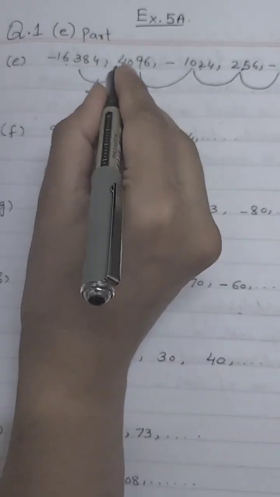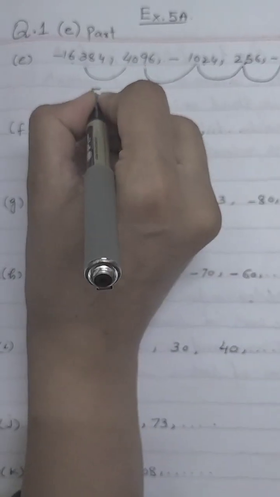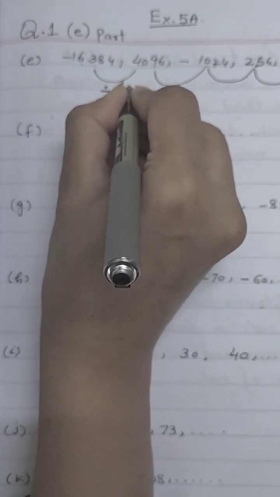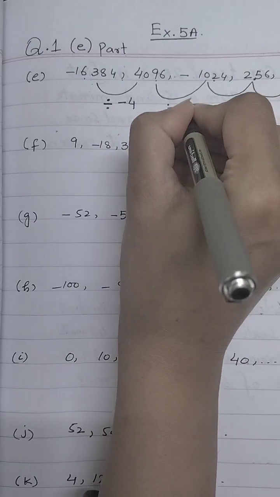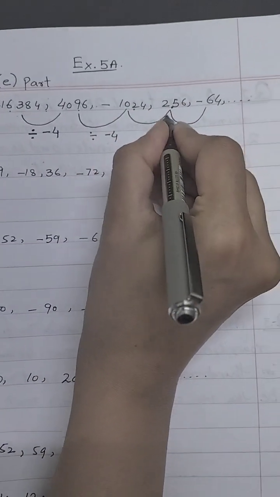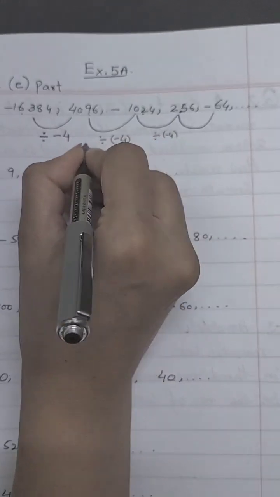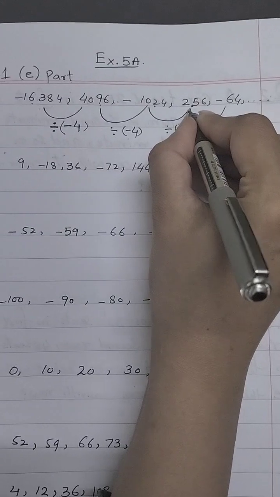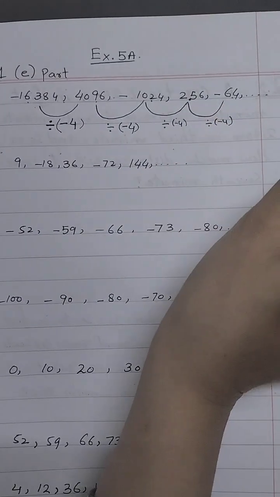Like for example, if you have a look on it, it is divided by minus 4. We get this one. When you divide it by minus 4, you get this one. And when you divide it by minus 4, you get this one. When you divide it by minus 4, you get minus 64.